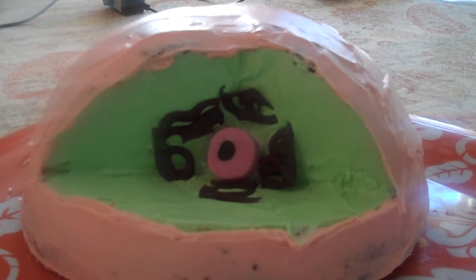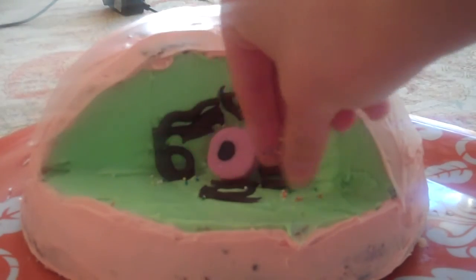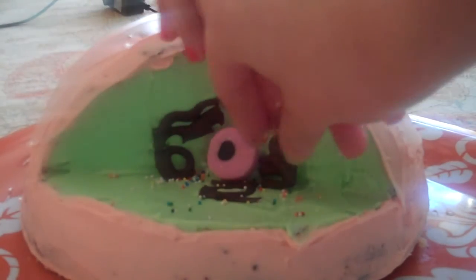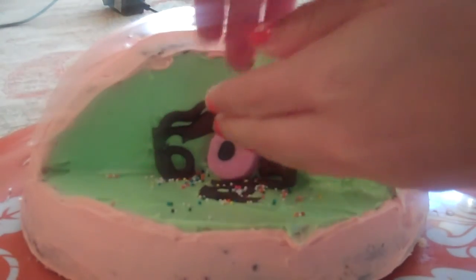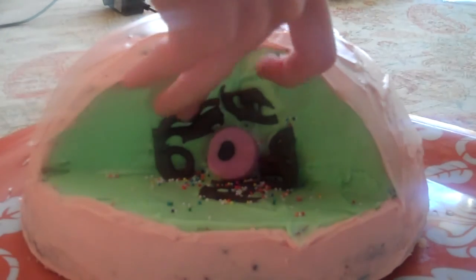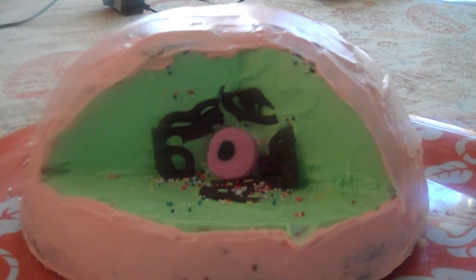Ribosomes are the small structures found all throughout the cell which produce proteins. There are also mitochondria, which break down sugars and produce energy for the cell.